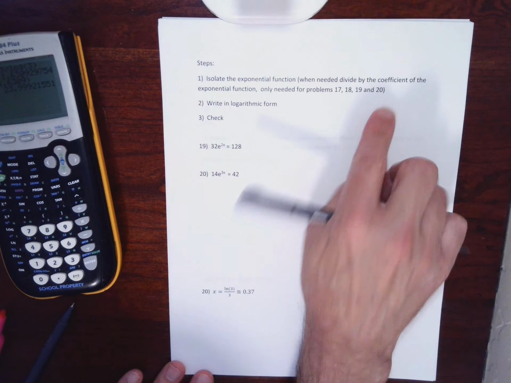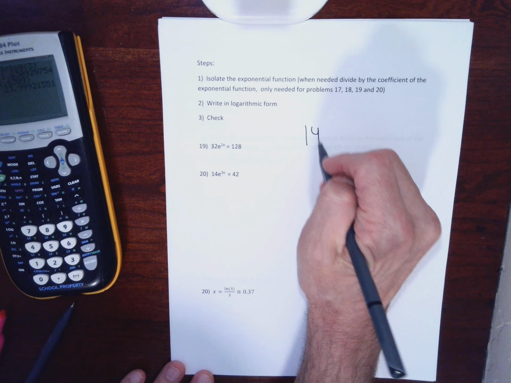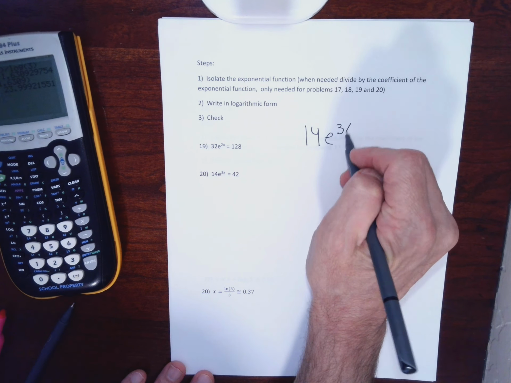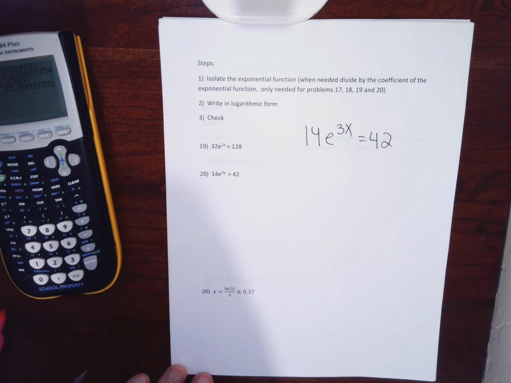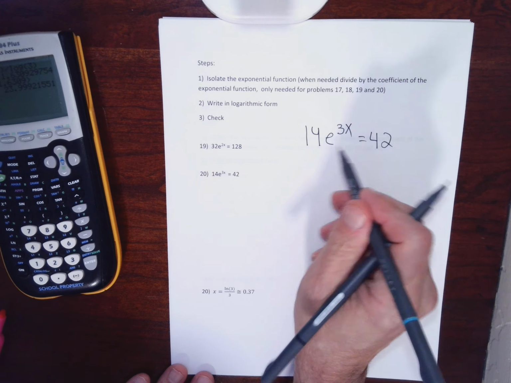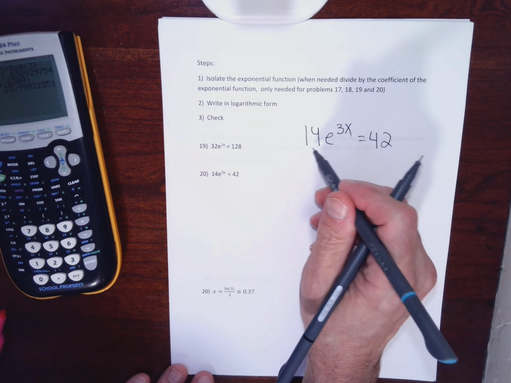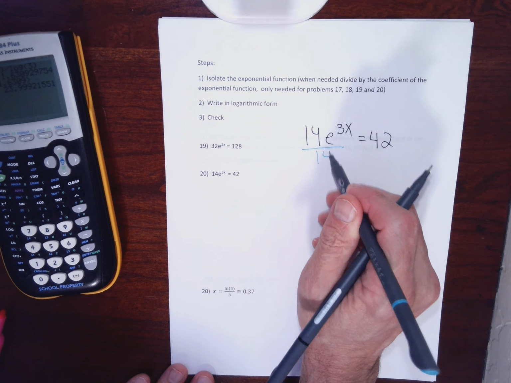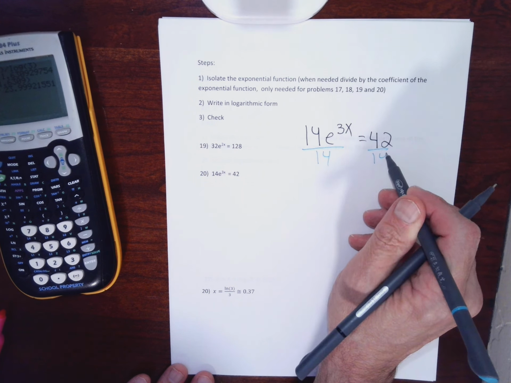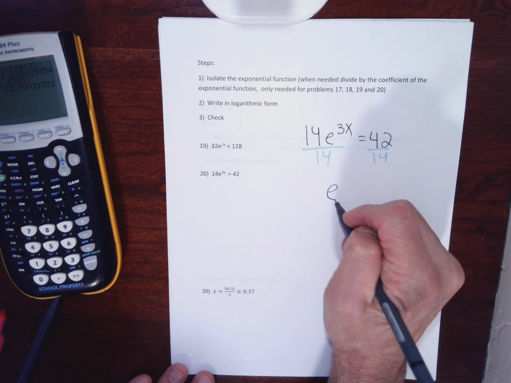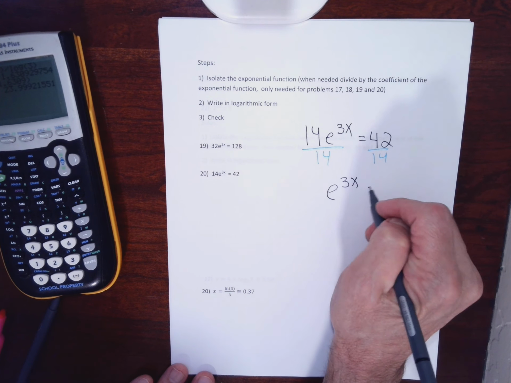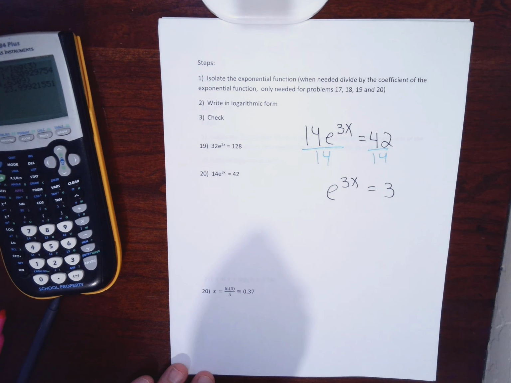20 and 19 are the other 2 problems that aren't very good for solving using our strategy, because there's a number on the left hand side that the exponent doesn't apply to, and I need to take care of that before I write it as a logarithm. So I'm going to divide both sides by 14 and get e to the 3x. 42 divided by 14 is 3.